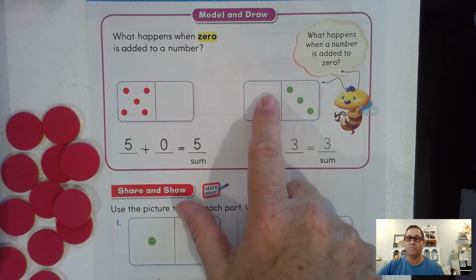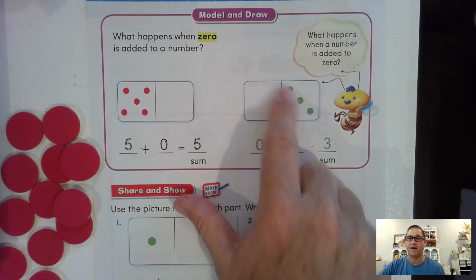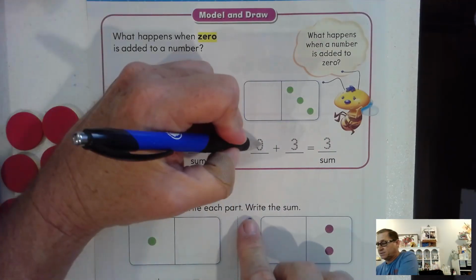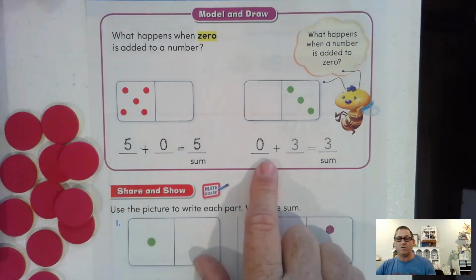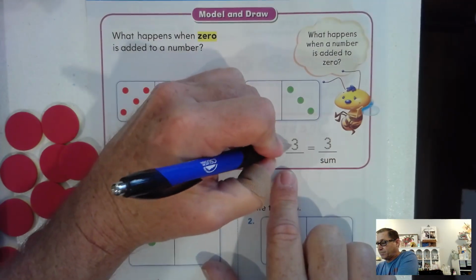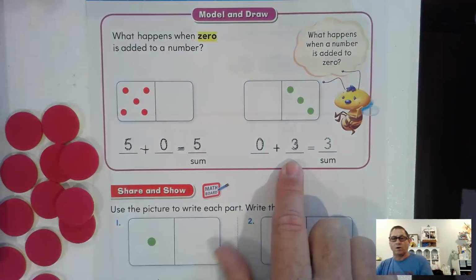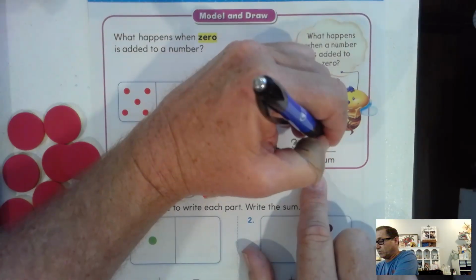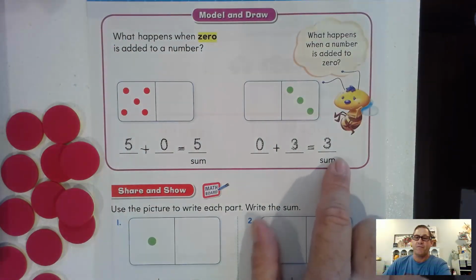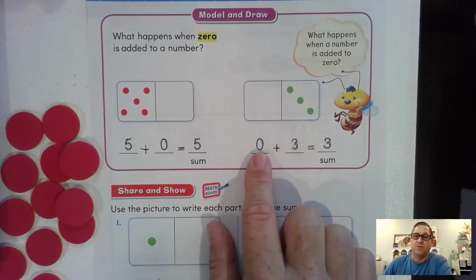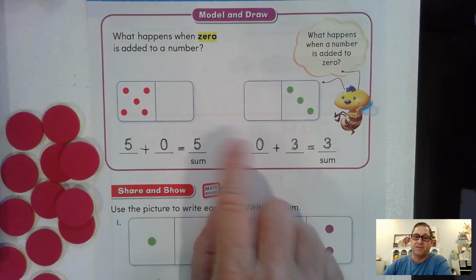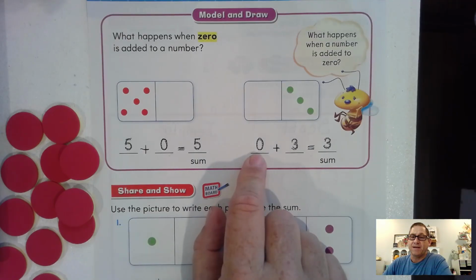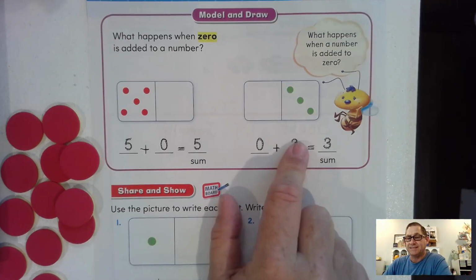Here we have 0, and we're going to add 3 more. So 0 plus 3 more equals a sum of 3. So again, it doesn't matter whether the 0 is first or second. Anything plus 0 is that number.